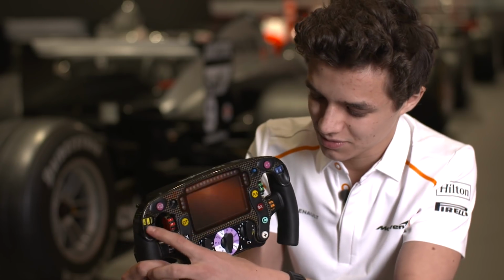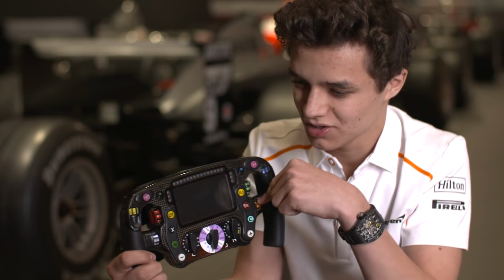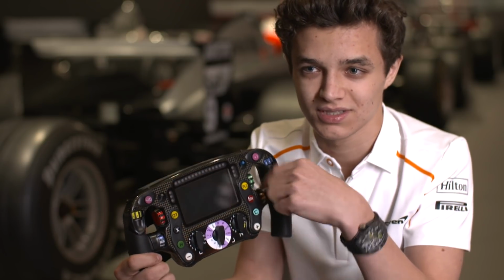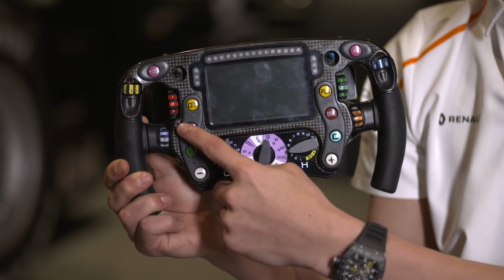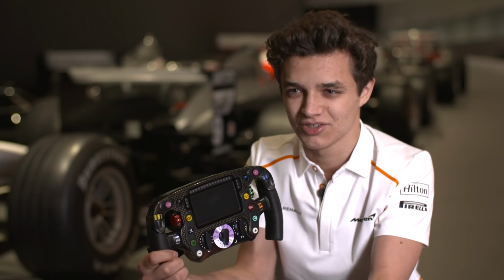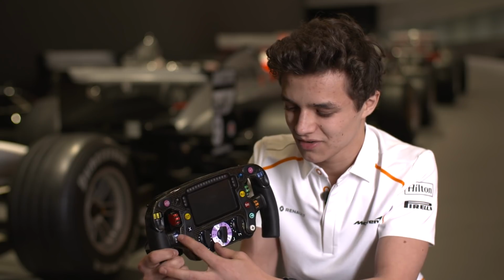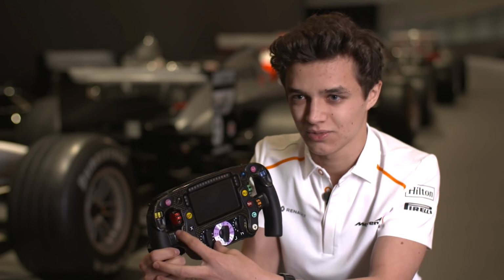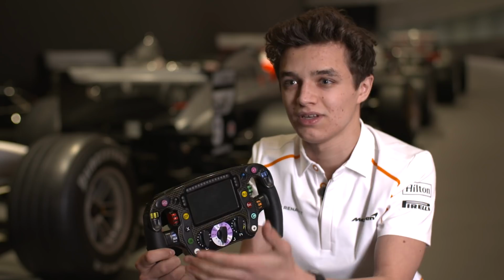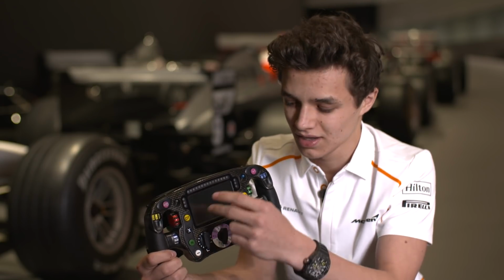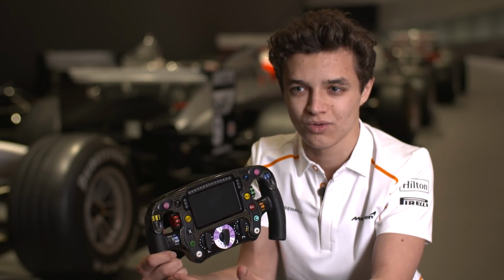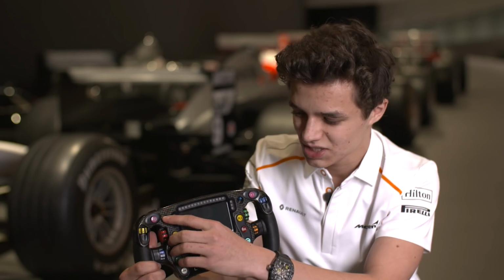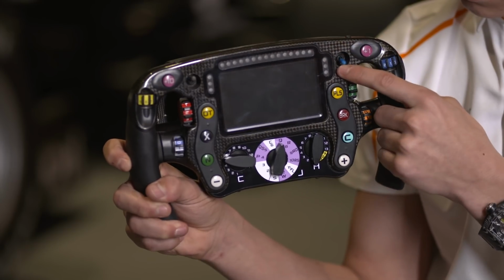You have all these dials here, which you might hear them on the radio sometimes say to change them or advise them on. So you have the diff, which changes how open the differential is. And you have different parts of the corner for each one. So you have one which would help open the diff on the entry phase of the corner. And then the second one which would open or close the diff basically from the mid or throughout the whole way through the corner.